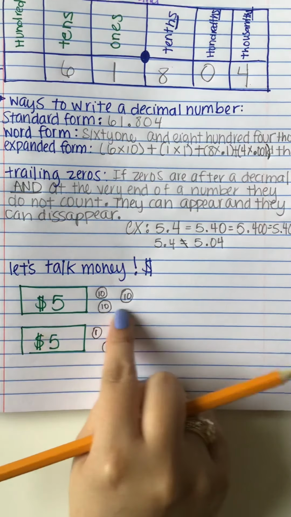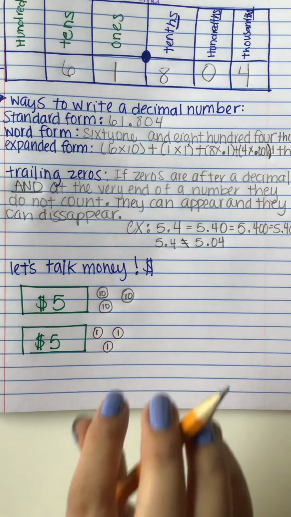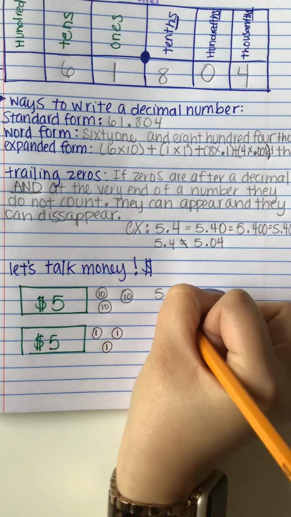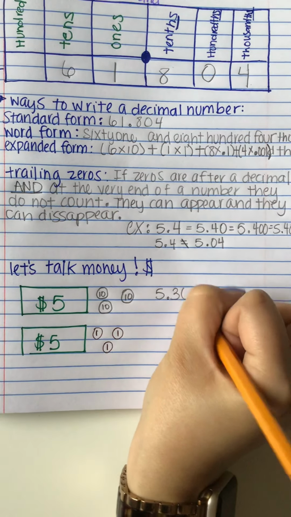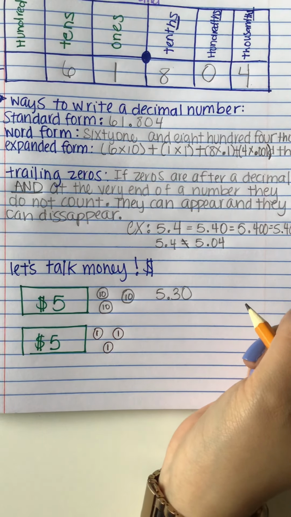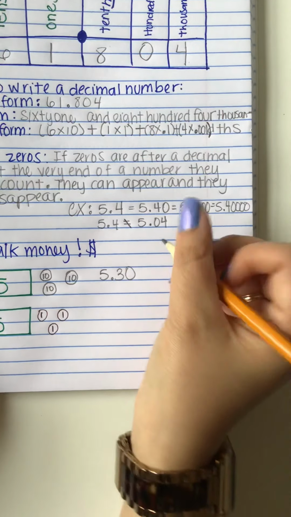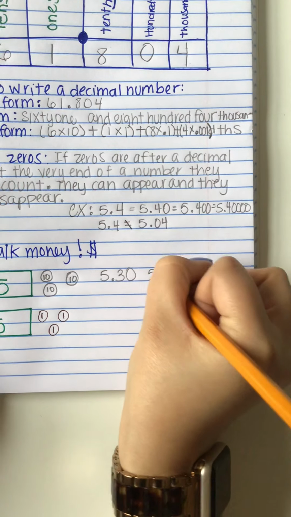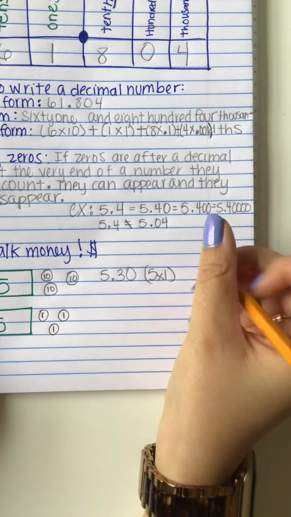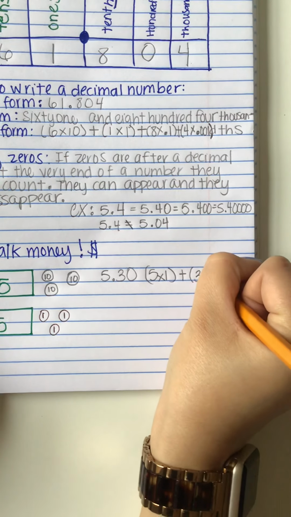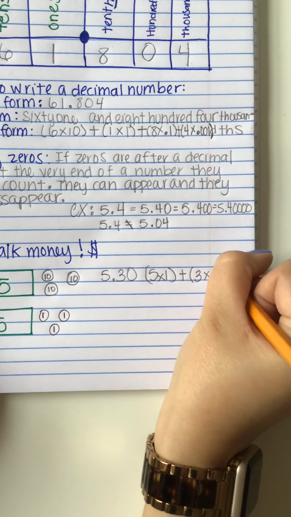If I have $5.30, I'm going to write it as $5.30. Okay, and then whenever I write it in expanded form, I'm going to write 5 times 1 plus 3 times 1/10.